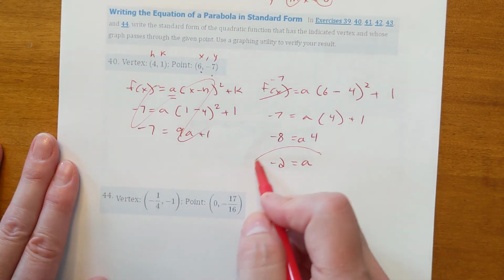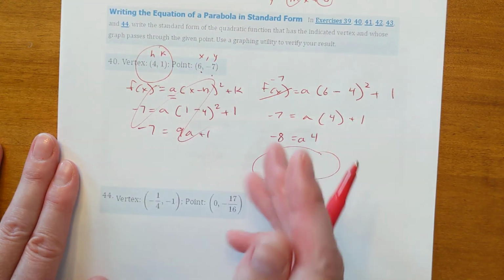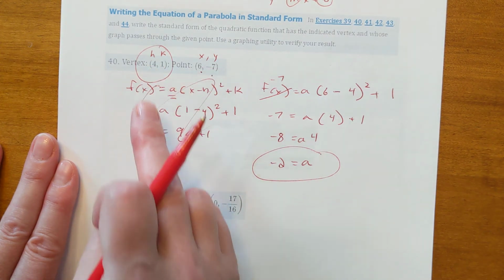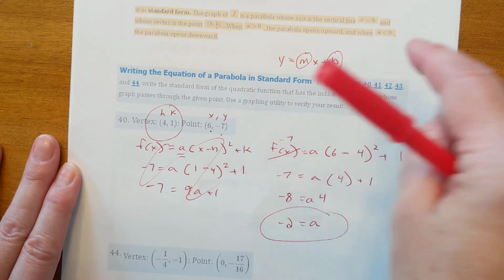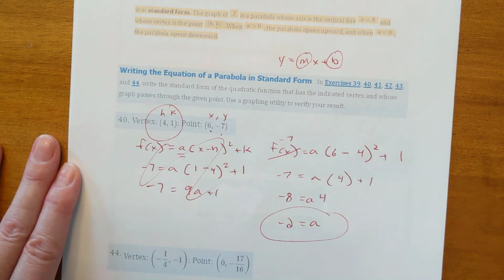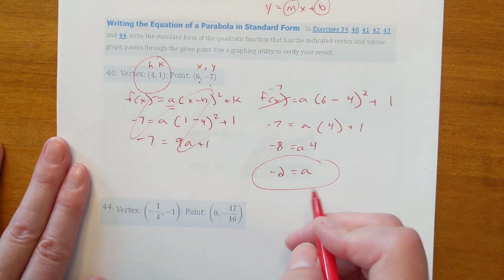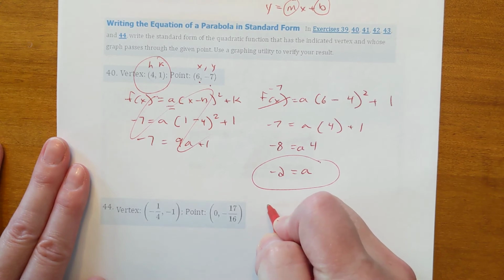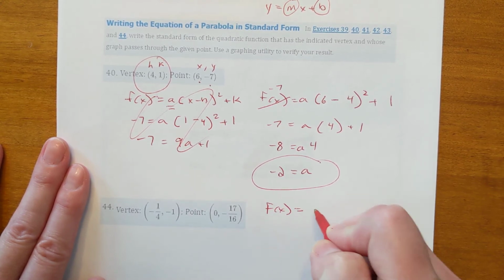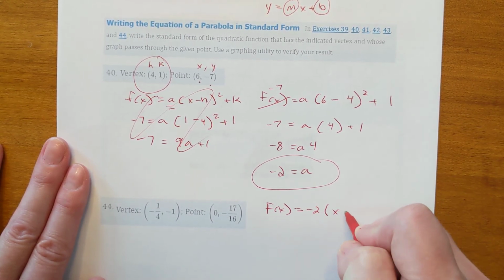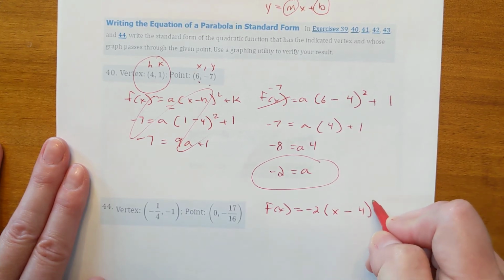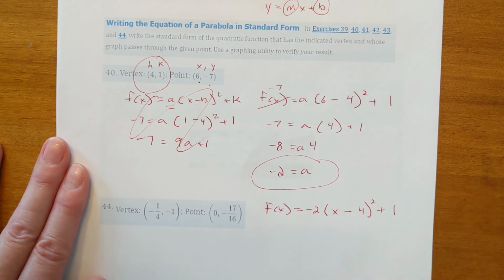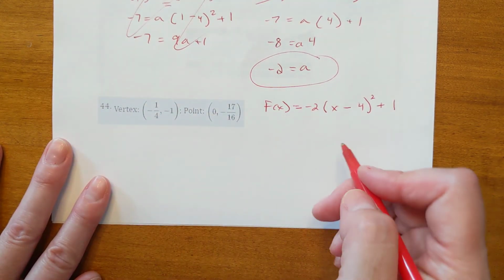All right, so we've got the a value, we've got the k value, so we just take all that, plug it into the formula that we had, and we're done. Just like we needed to find m and b, we plugged them in, and then we're done with the lines. So f of x equals a, which is -2, times x minus h, which was 4, squared, and then plus k, which is 1. All right, so that's the answer to the whole thing.